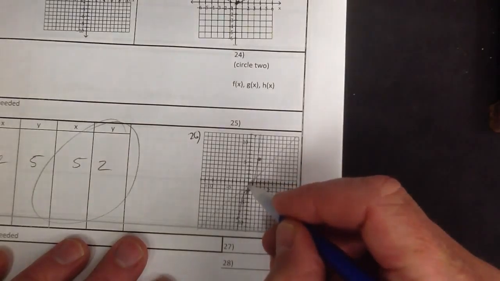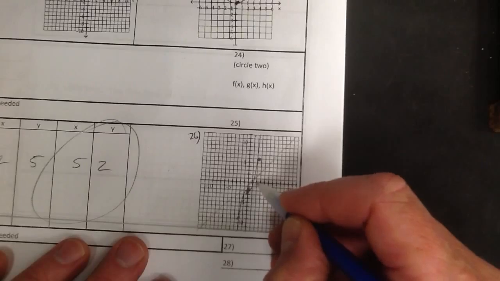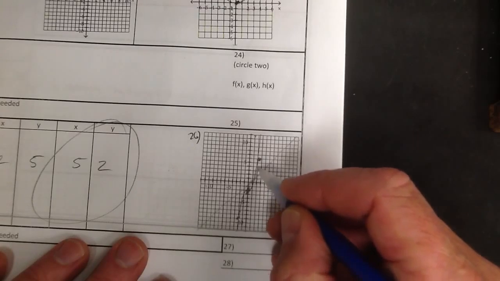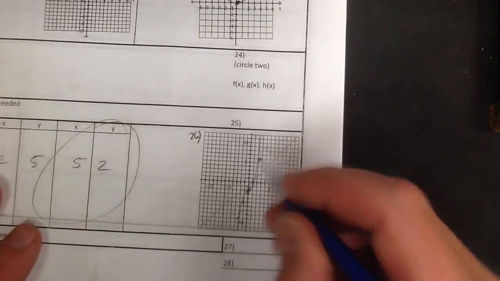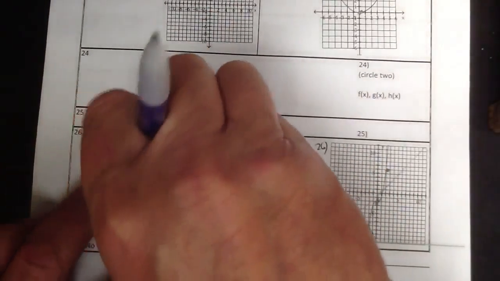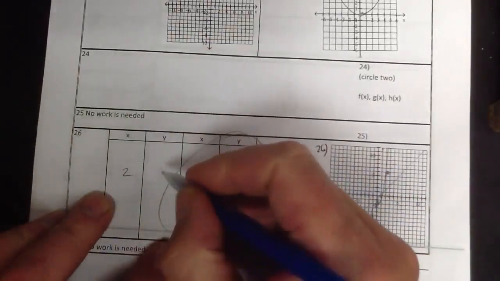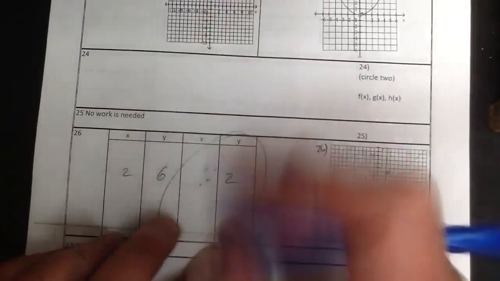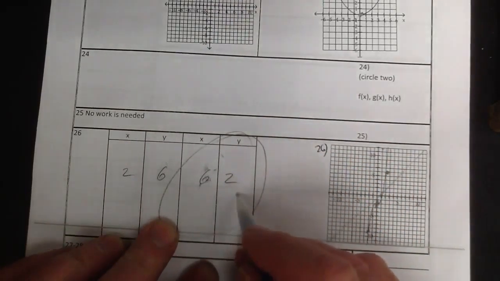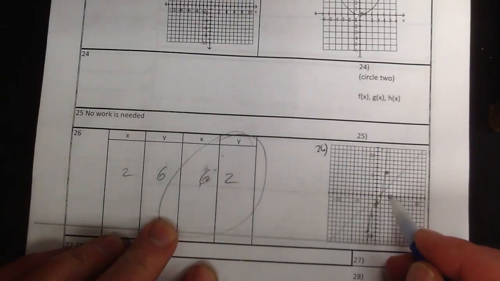What are the coordinates of this point? x is 2, y is 6. So what's the inverse? The inverse is 6, 2. And I'm going to plot that point here.